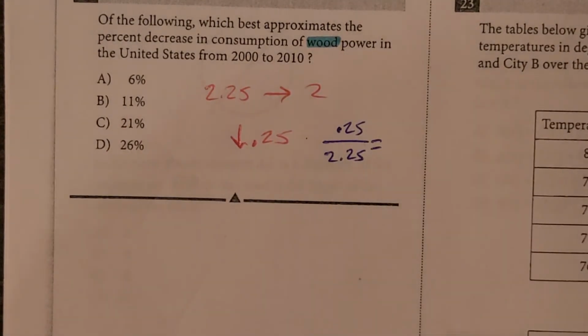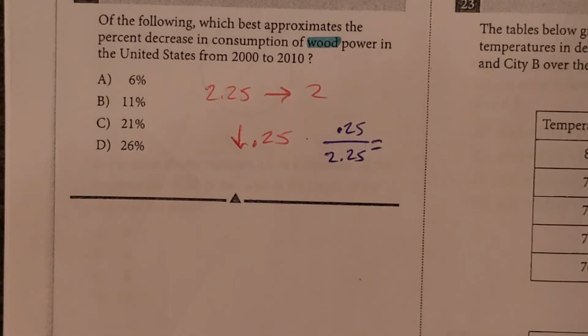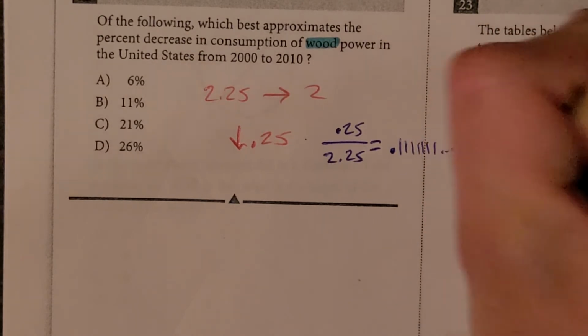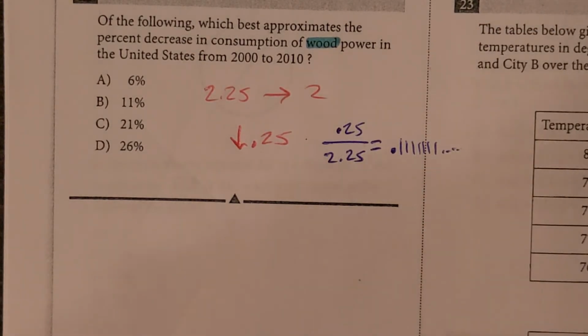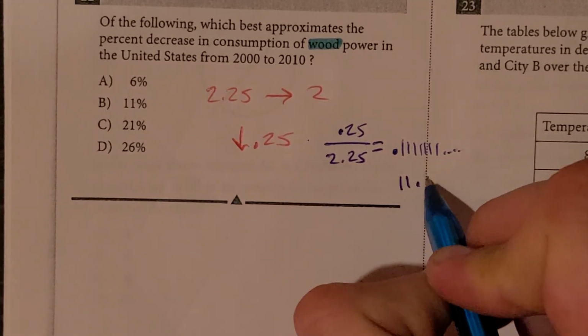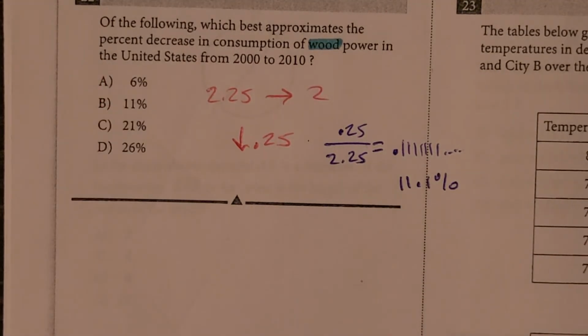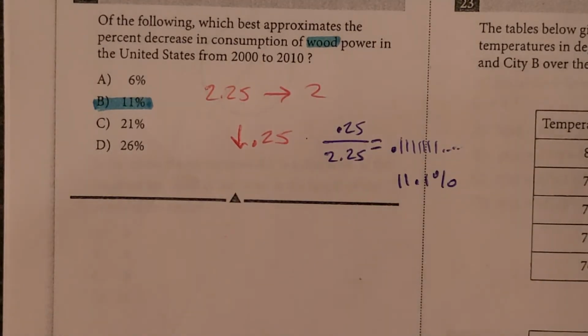So then you would go in your calculator and punch in 0.25 divided by 2.25, and you get 0.111111111111111, going on and on forever. Then you've got to convert that into a percentage. This is 11.1%. Let's round it. If we look at our answers, the only one that's anywhere close is answer B, 11%. Done. Kind of a tricky question, but again, SAT is full of tricky questions.